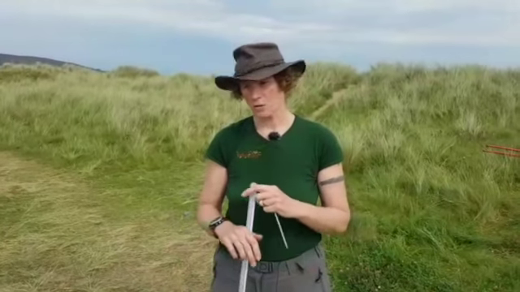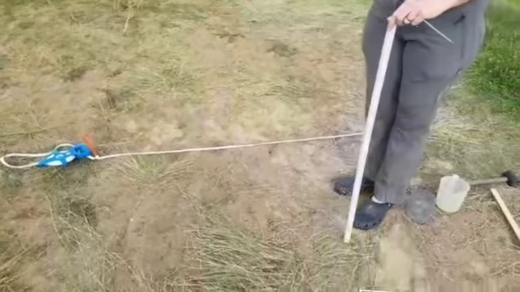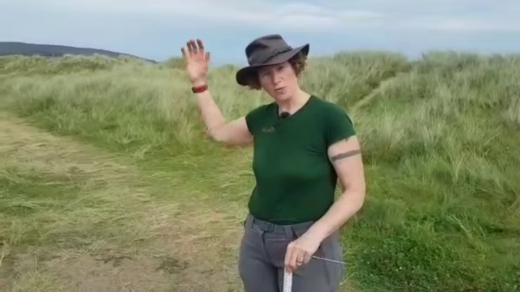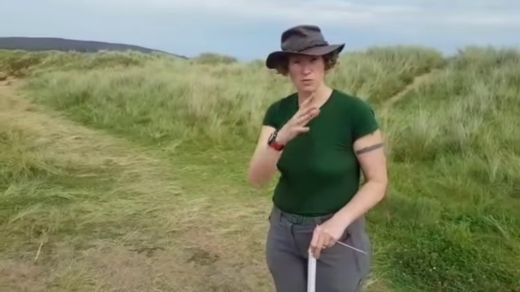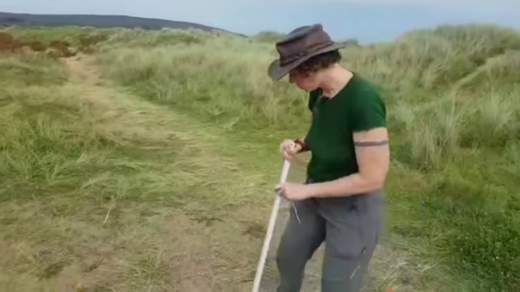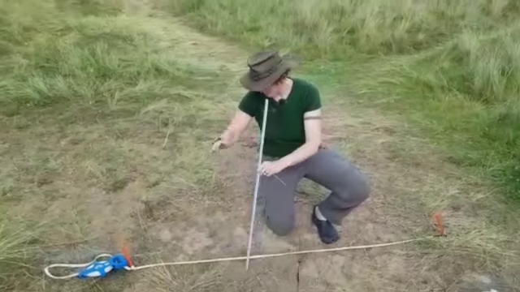The impact is going to be erosional laterally, so we can look at the width of the paths, making sure that they haven't changed, or see how they change as you get further away from the source of the people, so the car park. Or you can think about the vertical erosion, so we could measure how much soil or sand has actually been lost.